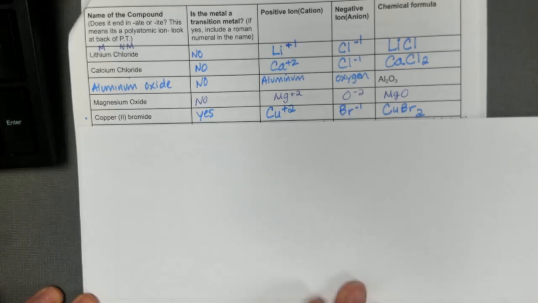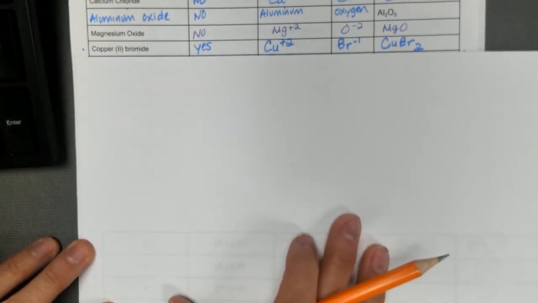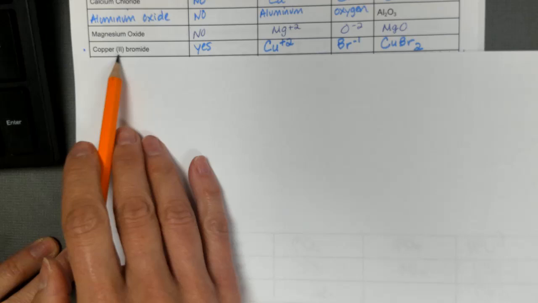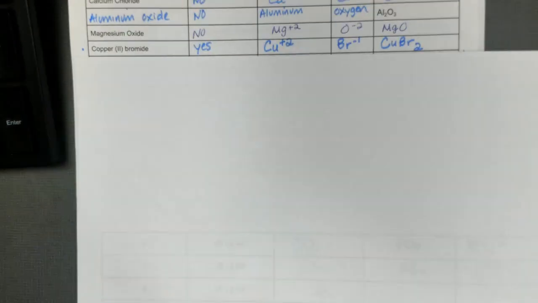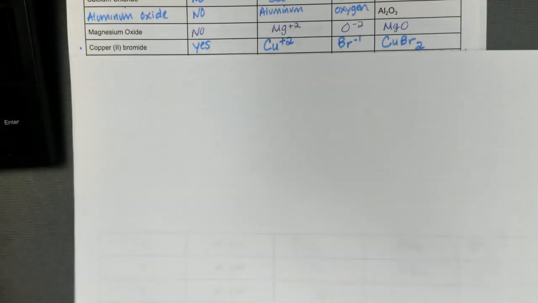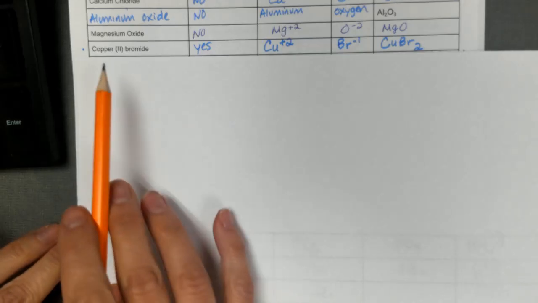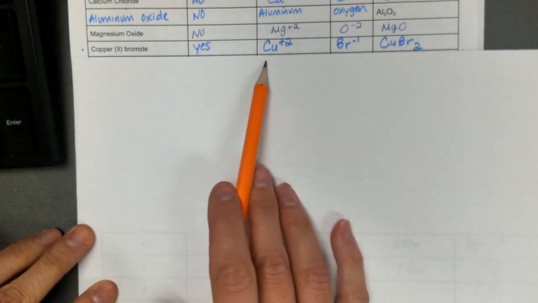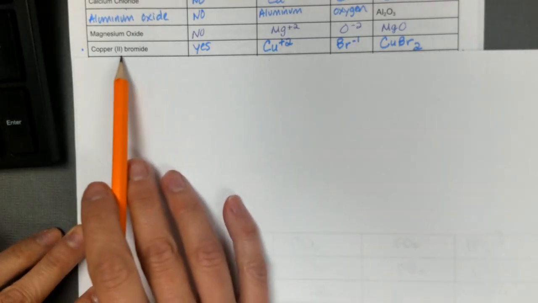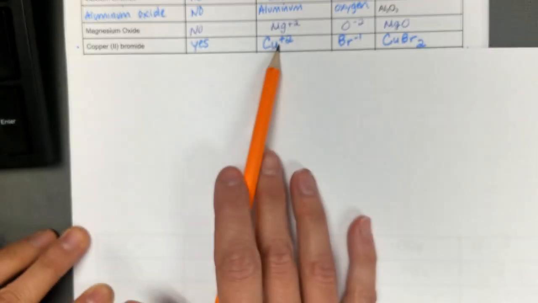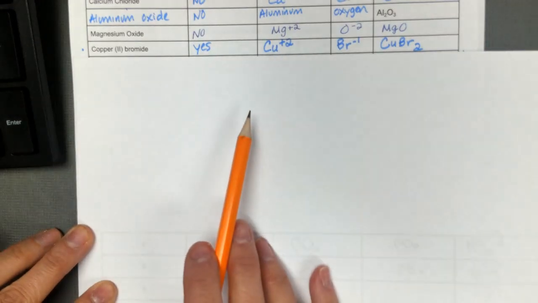Okay, let's look at one that has a Roman numeral. So now I have copper 2 bromide. Remember that we use Roman numerals when we have a transition metal, so that's what's going to tell us the charge of that transition metal. So I'm going to write the symbol for copper, which is Cu, and then that 2 tells me that it's +2 charge.